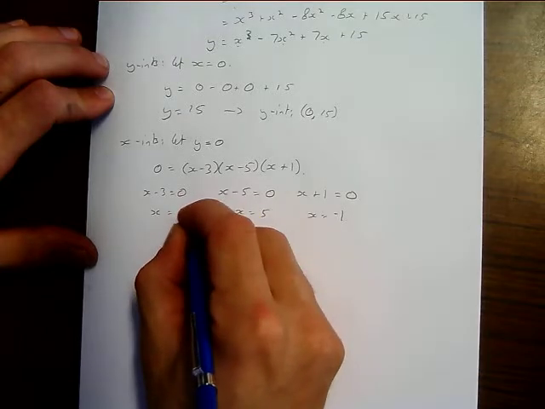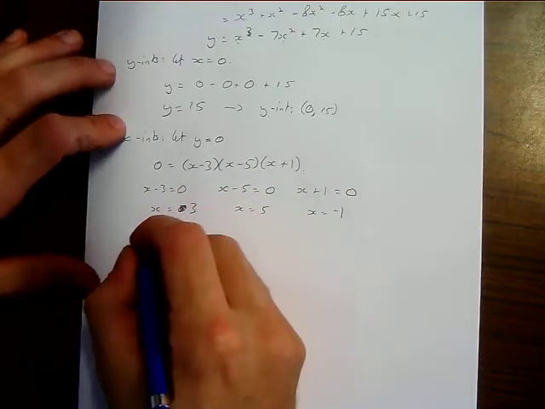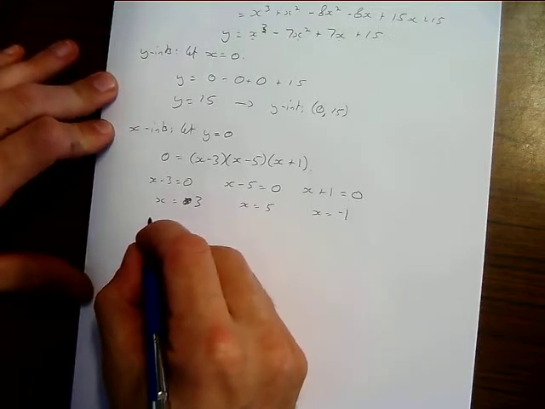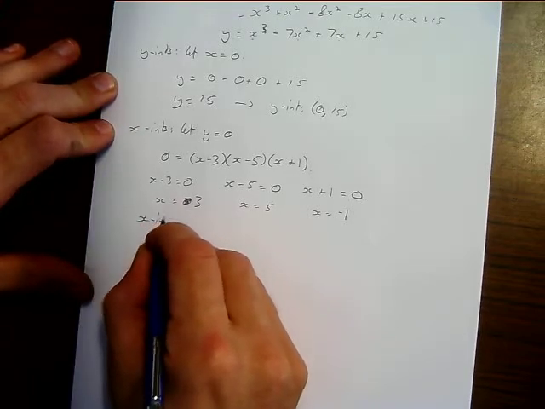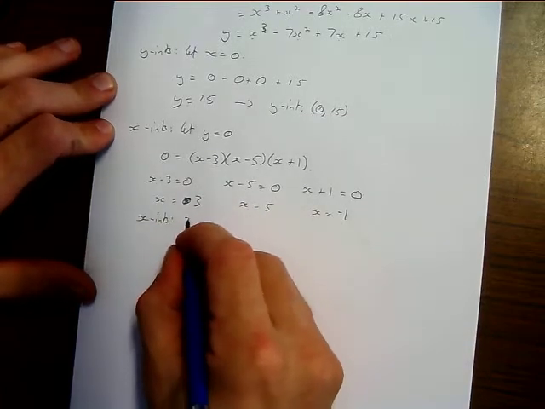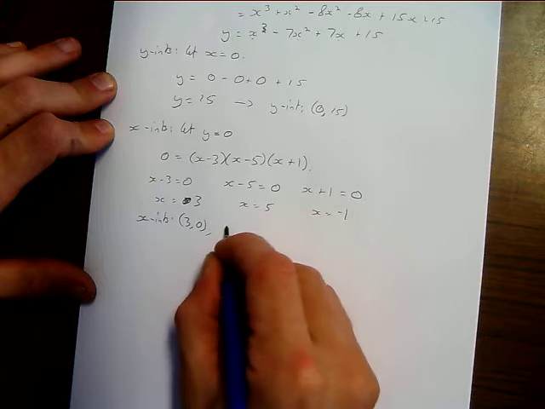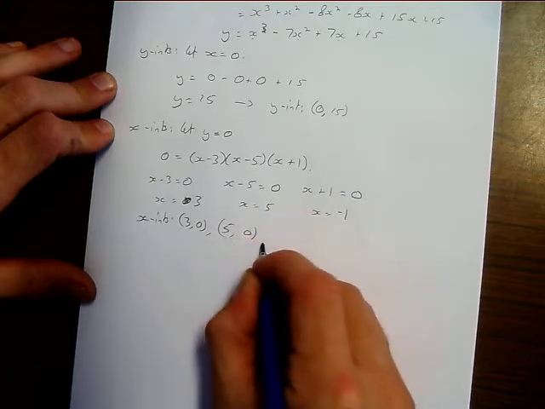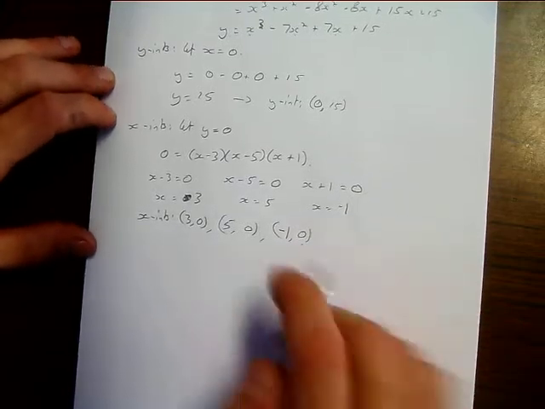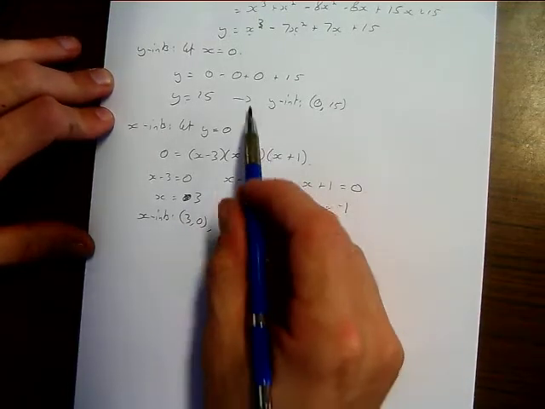Just checking you're all awake. Now remember these are the x values for our x-intercepts, so we have 3, 0, 5, 0, and negative 1, 0. So we've got our x-intercepts, and we've got our y-intercept.